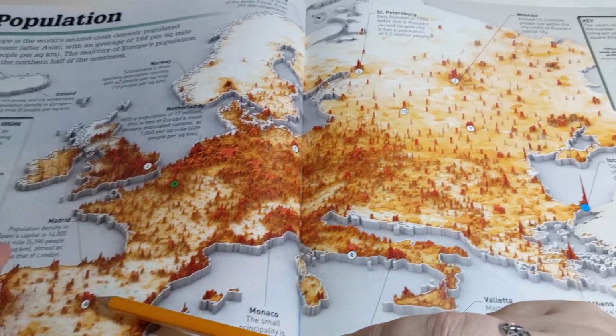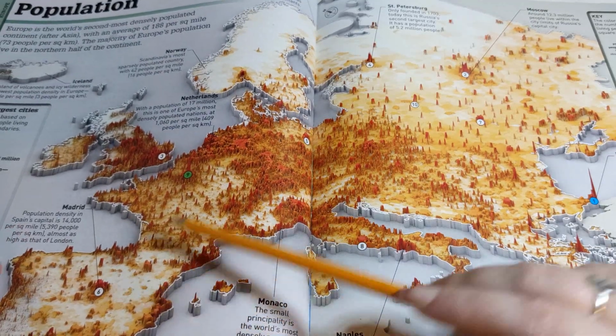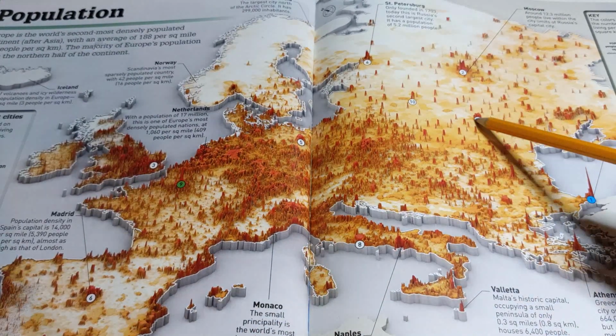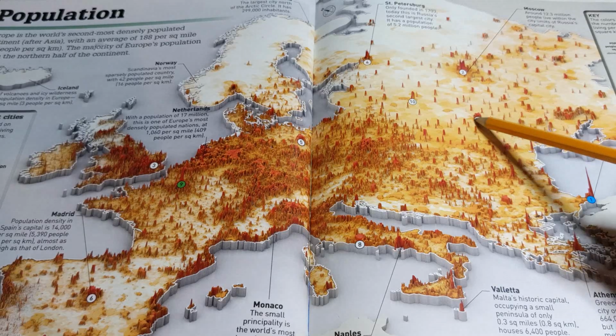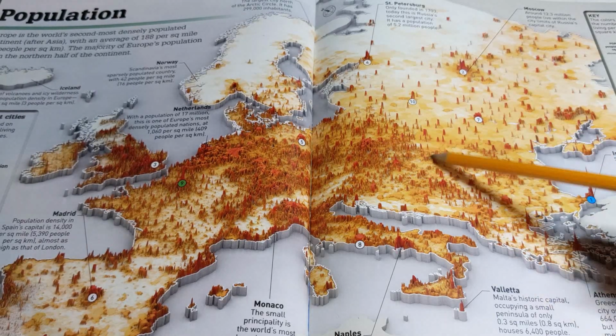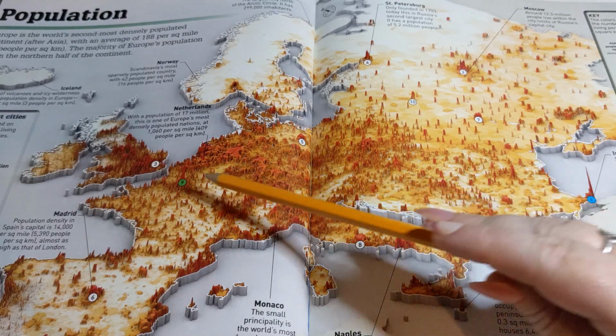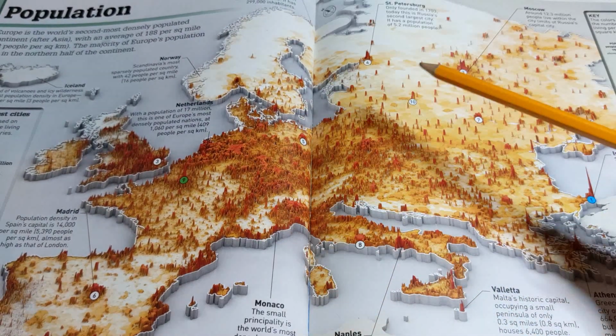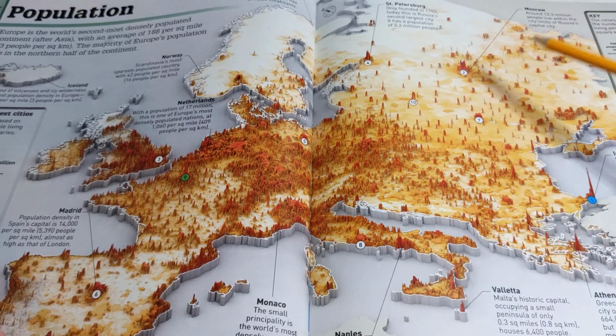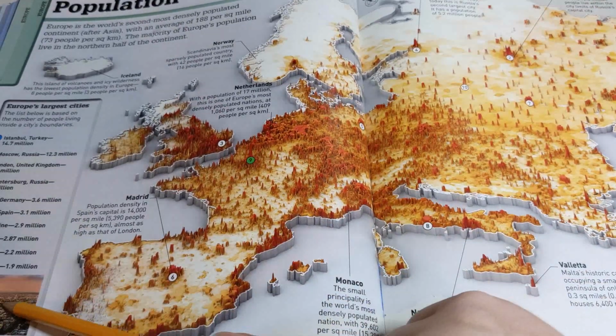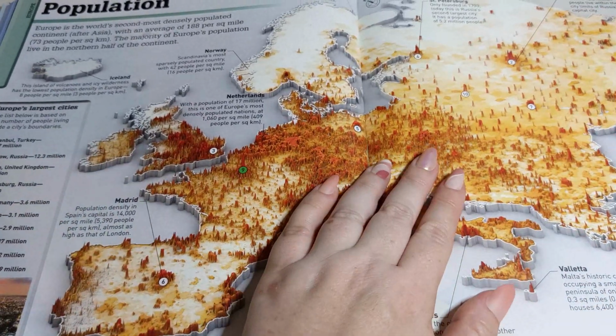Number 6 is Madrid. Number 7 is Kiev, right there. It's hard to tell without the border maps, without the lines. I'm like, where's Kiev? Right there. 8 is Rome. 9 is Paris. And 10 is Minsk. There's a little picture of Paris down here, but everyone knows what Paris looks like.